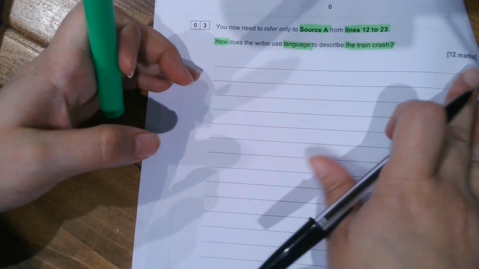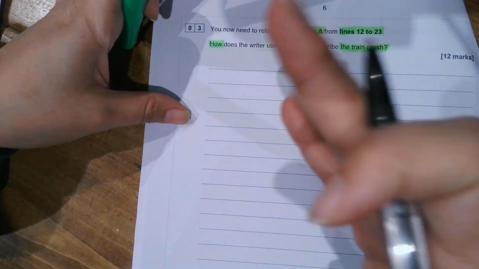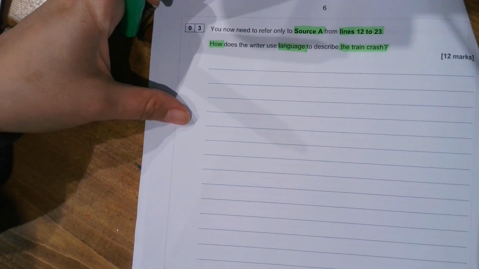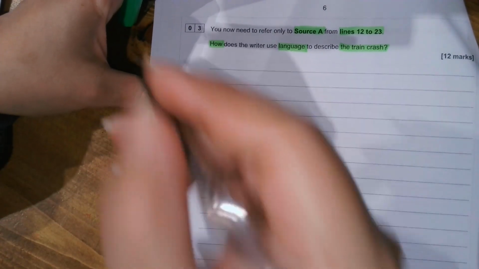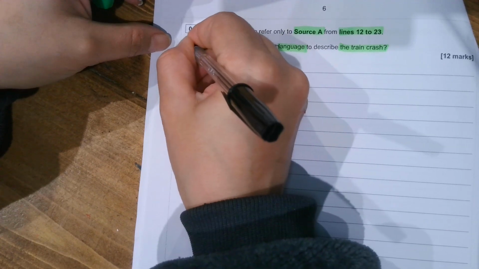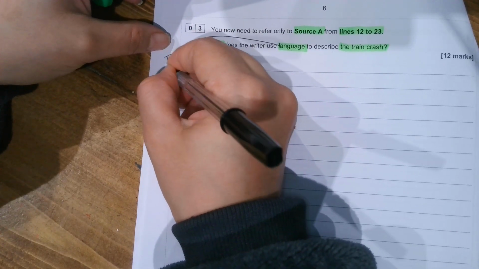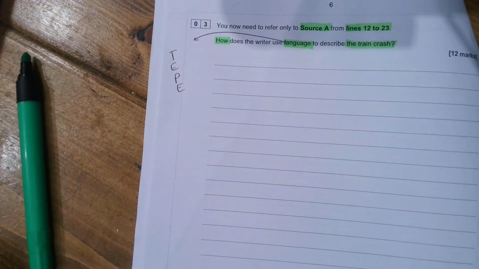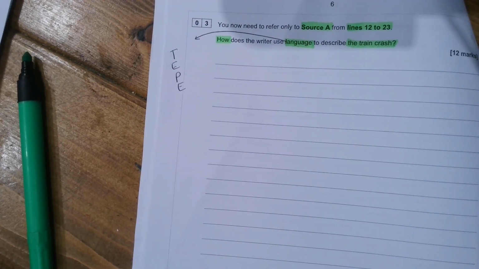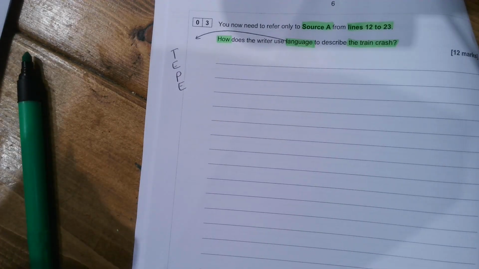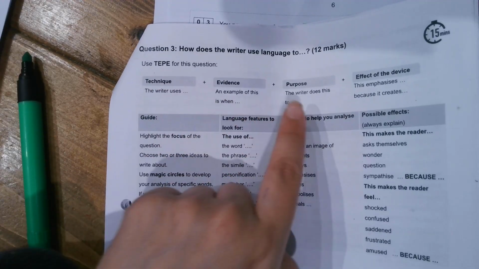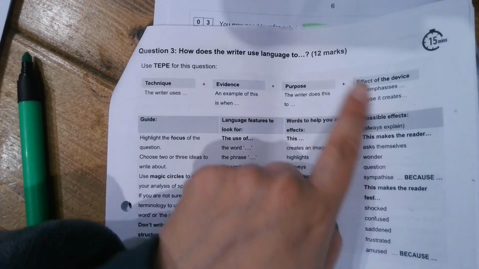Now, when I do this, the first thing that I write or think about, I might write it in my resource book or here just to remind me, is that I like to use TEP for this question. If you have your knowledge books at home, when you are revising, remember that you've got that in your knowledge books. So TEP is that idea of using a technique, evidence, purpose, and then exploring the effects.